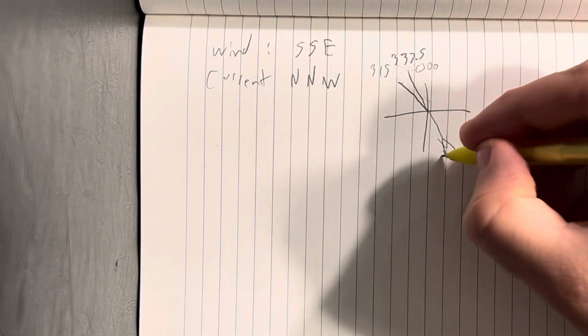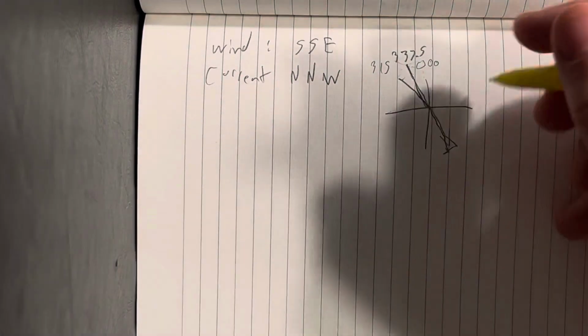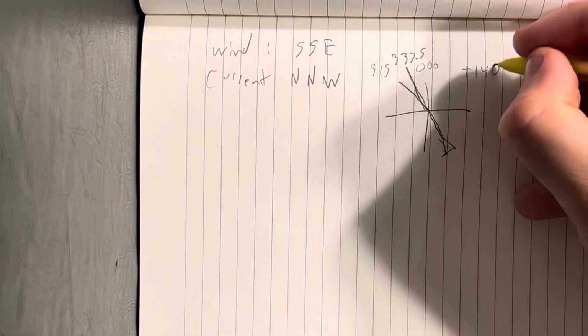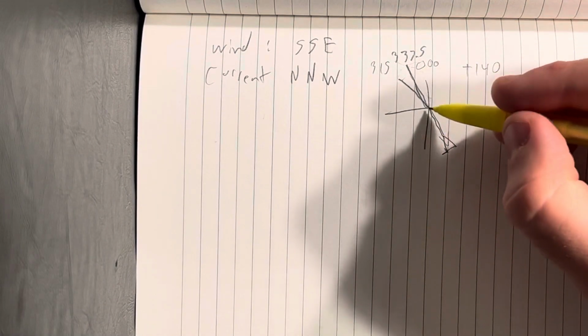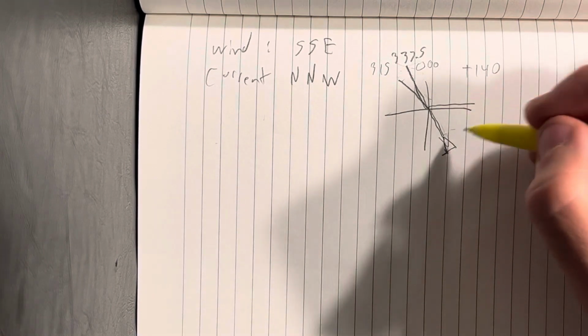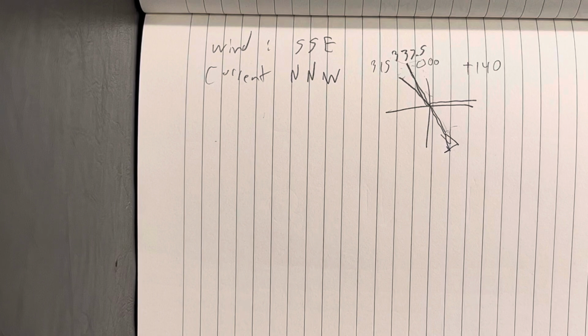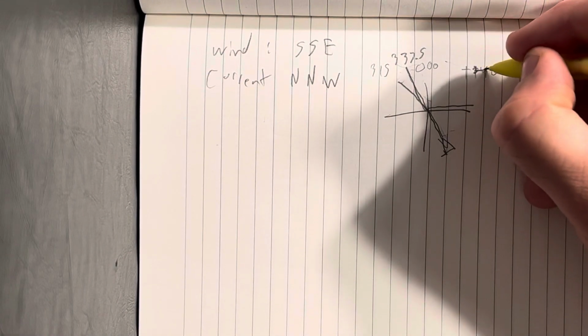So if the wind is coming here, you would expect it to be pushing the current this way. However, remember, we just got a correction factor of plus 140. So the wind-driven current will actually be way out here, caused by the wind. It's kind of, maybe it's not 140. Maybe it is just, no, it's definitely, no, it is 40. It's just really hard to read. That 1 right there was just another ink stain.